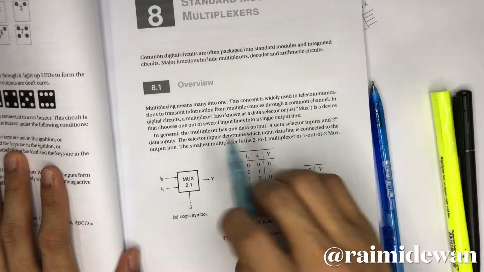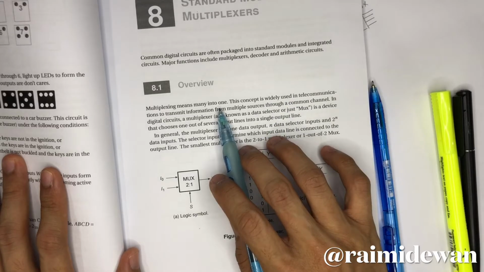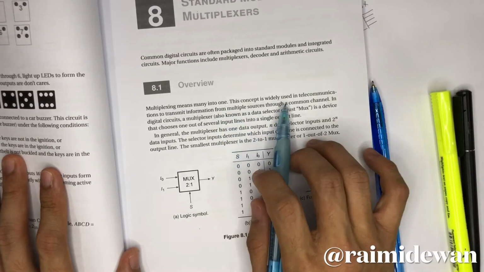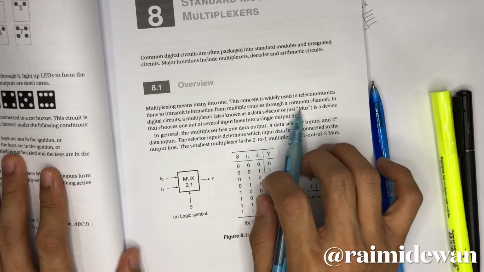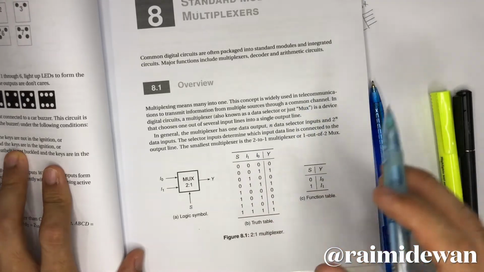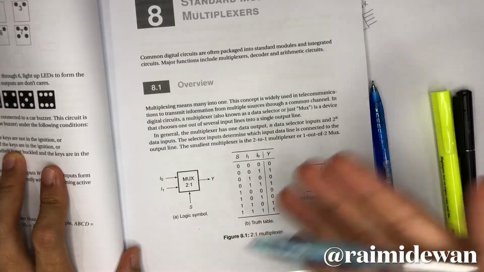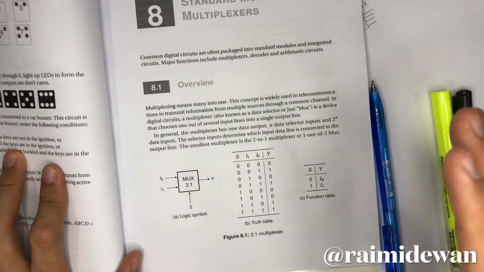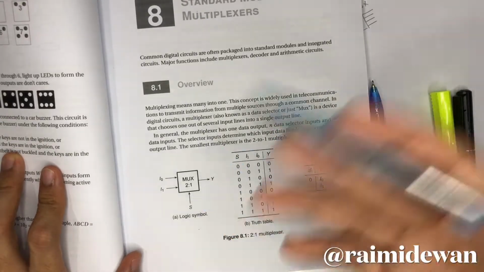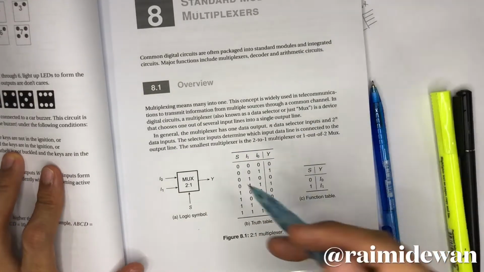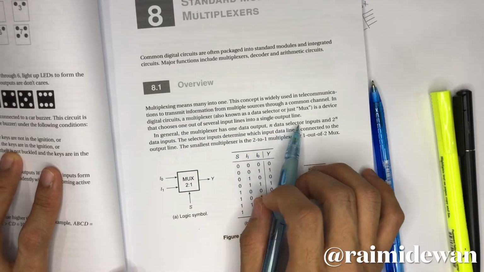Multiplexing means many into one. This concept is widely used in telecommunication to transmit information from multiple sources through a common channel. In digital circuits, a multiplexer is also known as a data selector or just mux. So if a question asks about data selector or mux, you should know this is referring to the multiplexer. The same person, just a different name. Just like Adi Lokman, someone calls him Adi, someone calls him Lokman, but he is still Adi Lokman.